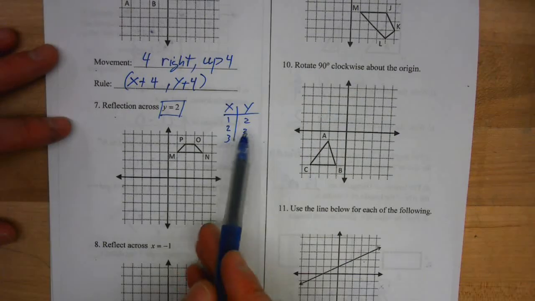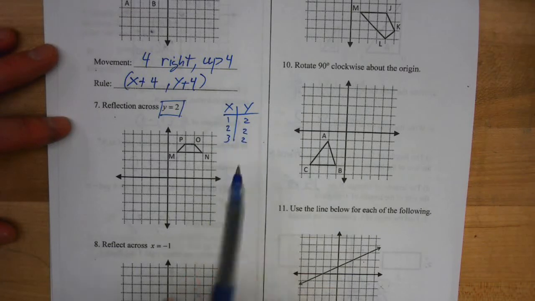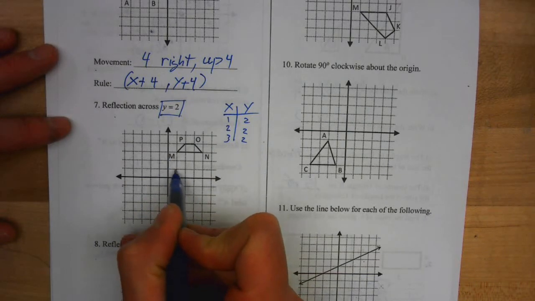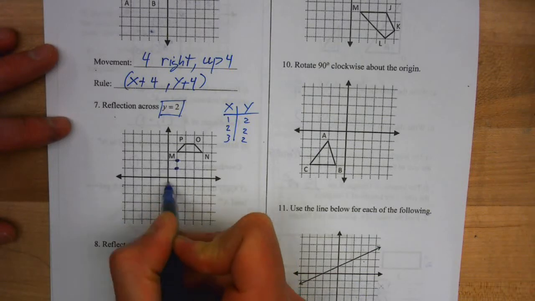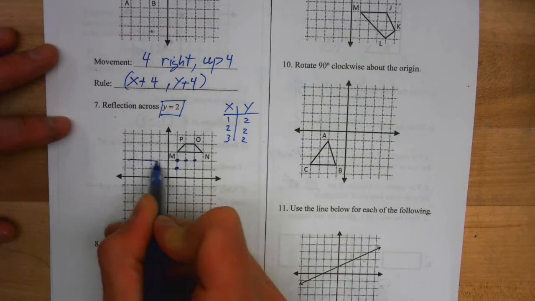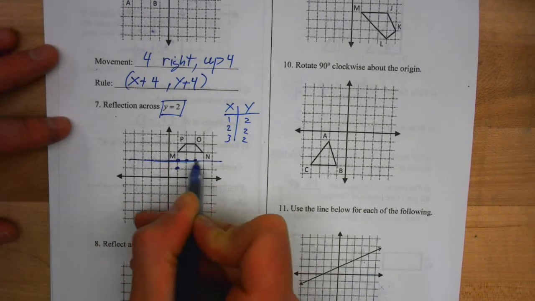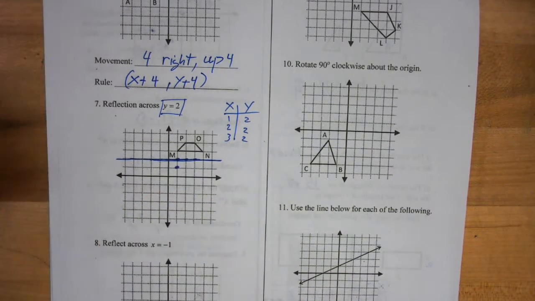So now we know that we need to graph this line. So we have 2, or 1, 2. So over 1, up 2, over 2, up 2, over 3, up 2, and so on. So here's our line. This is our line of reflection.